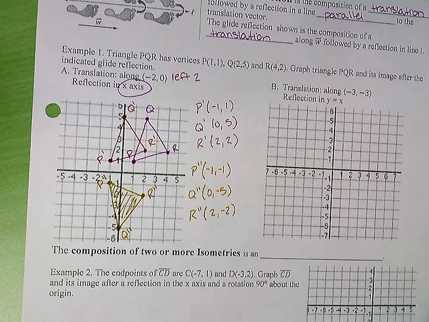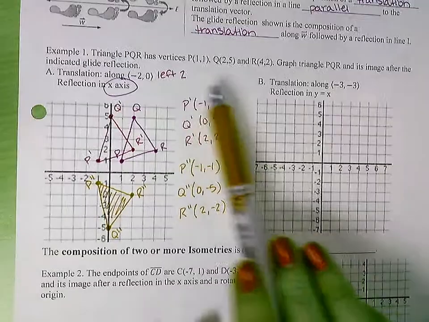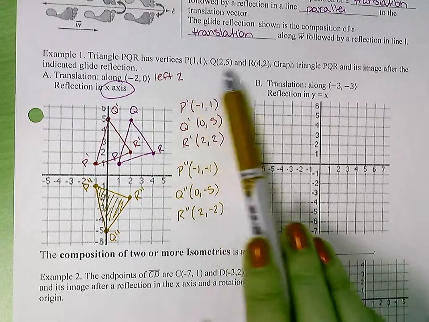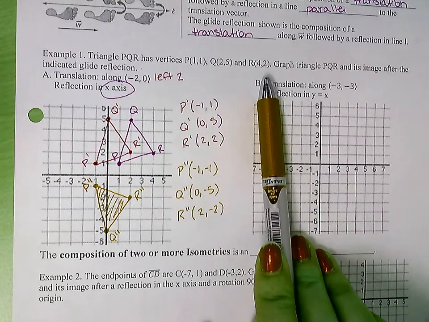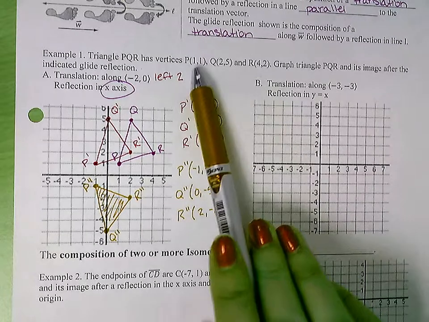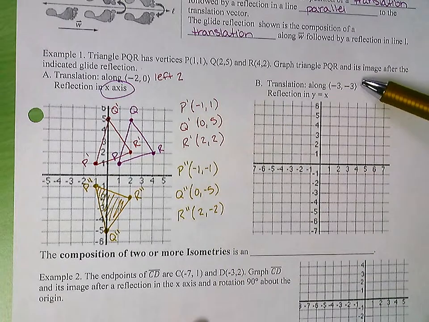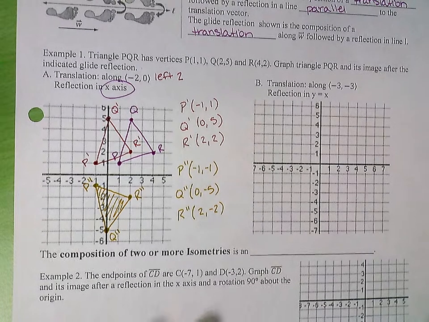Questions on how I did this glide reflection or that composition of transformations? All right, then I want you to do letter B. For letter B, you're still using the original P, Q, and R that was given in the directions here. Plot those points first, complete this translation, and then this reflection.